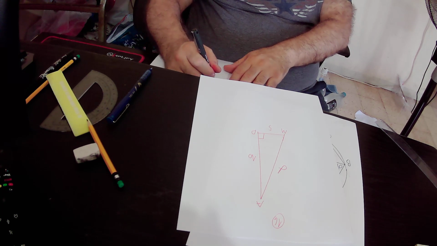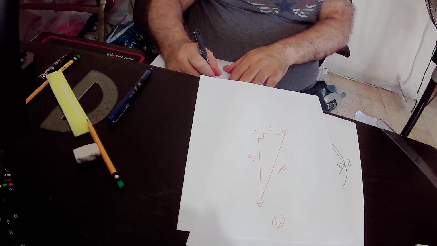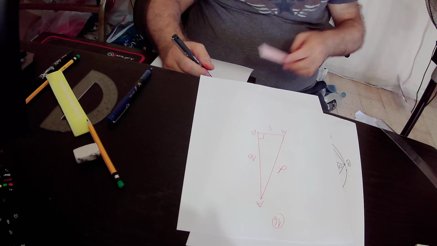If it is not a right triangle, you cannot use the Pythagorean theorem.